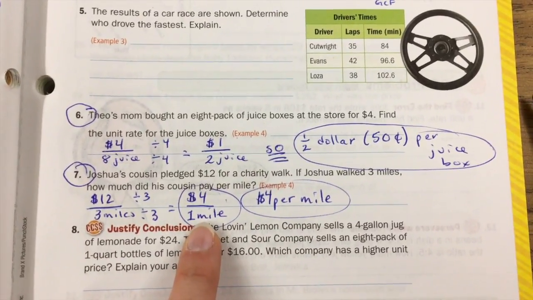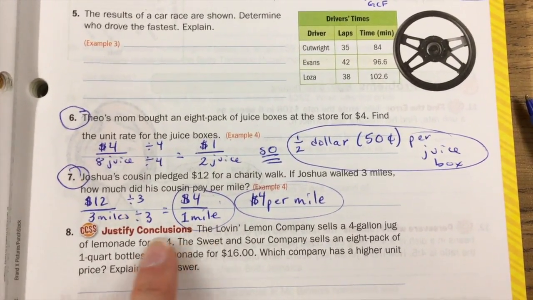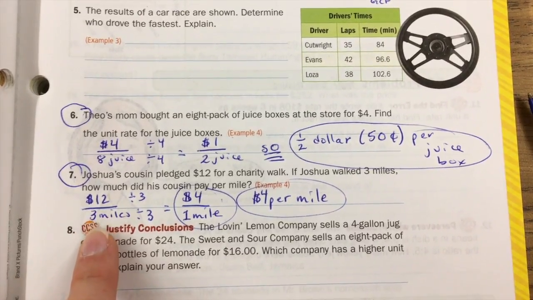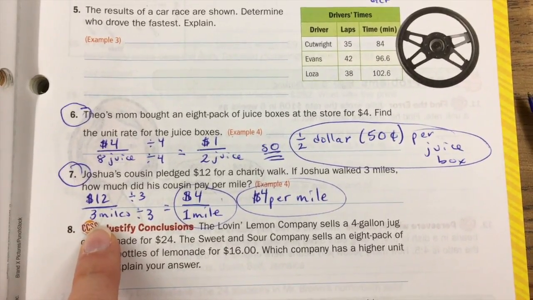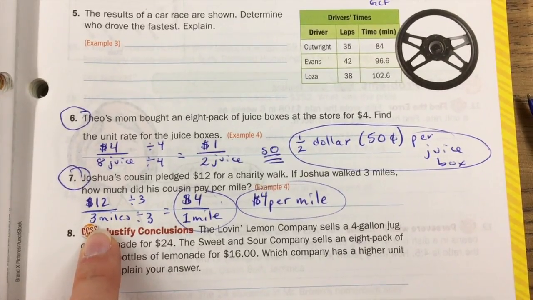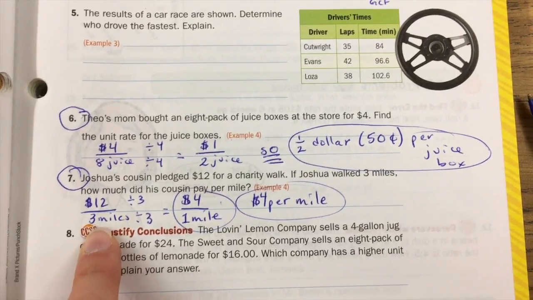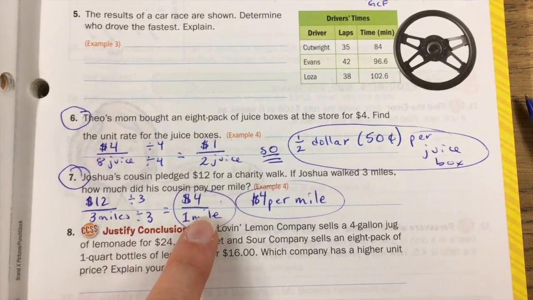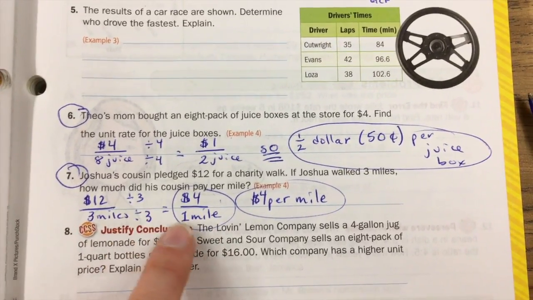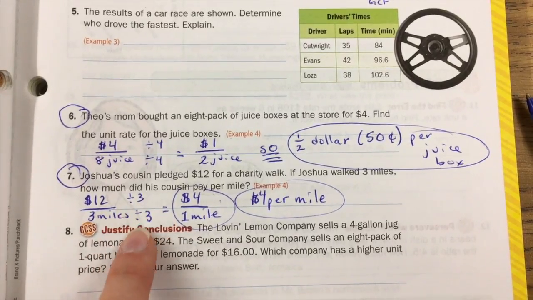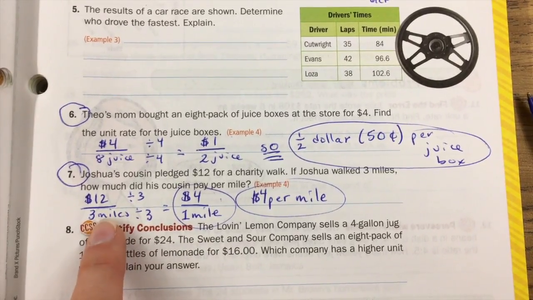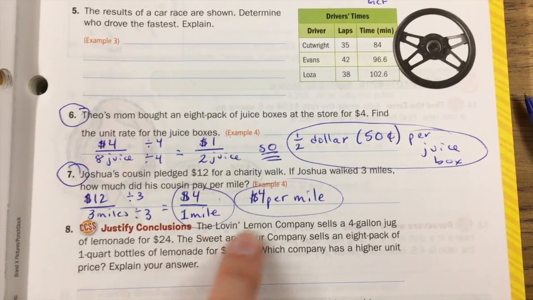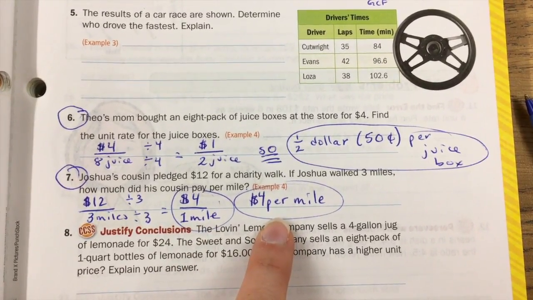Number 7, so we have Josh's cousin pledging $12 for a charity walk. If he walked 3 miles, how much does his cousin pay per mile? So if he gives him $12 and he walks 3 miles, how much is it per mile? We've got to get 1 mile on the bottom for that unit rate. So 12 divided by 3 and 3 divided by 3, that denominator, $4 for 1 mile. So it's $4 per mile.